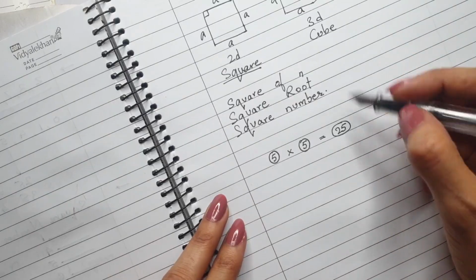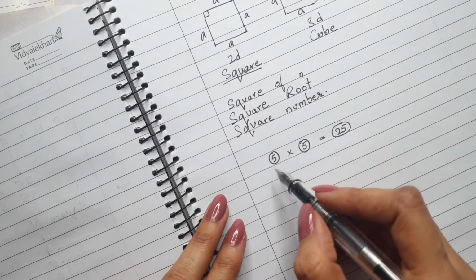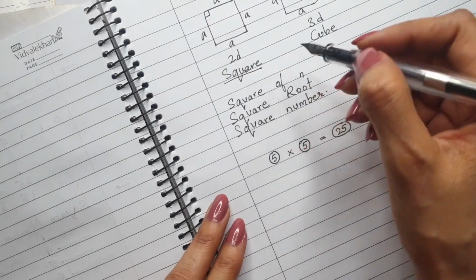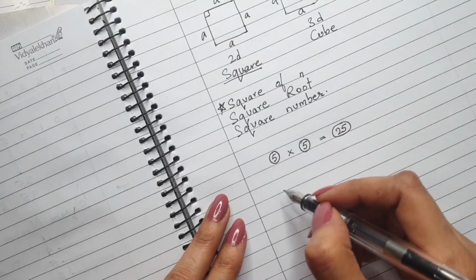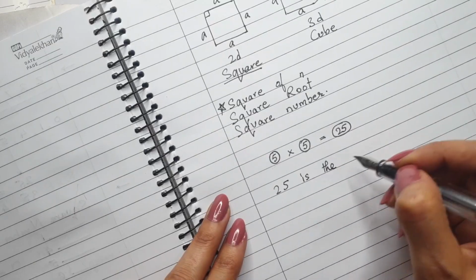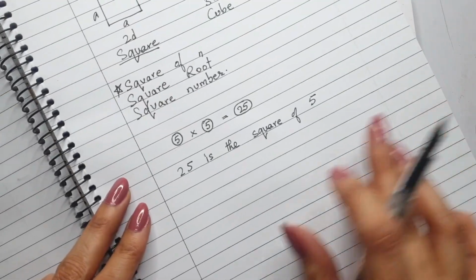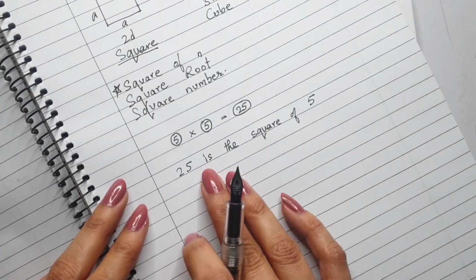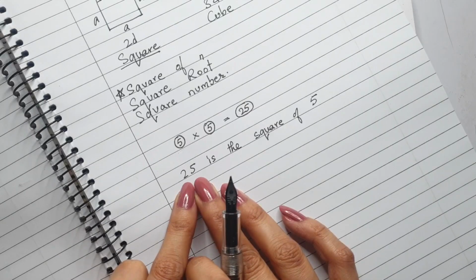Now, 25 is the square of 5. So 25 is the square of 5, which means that I multiplied 5 by itself and I got 25.